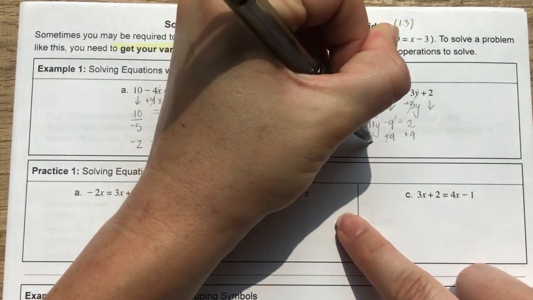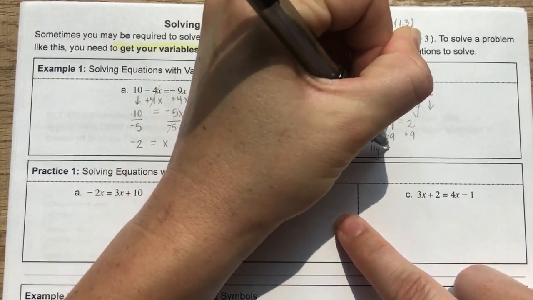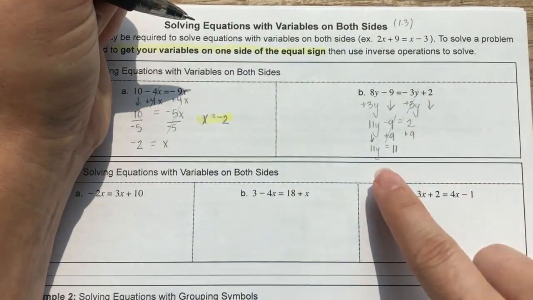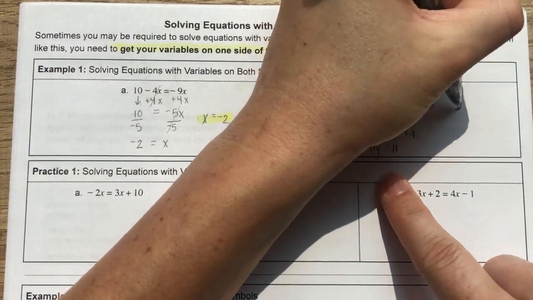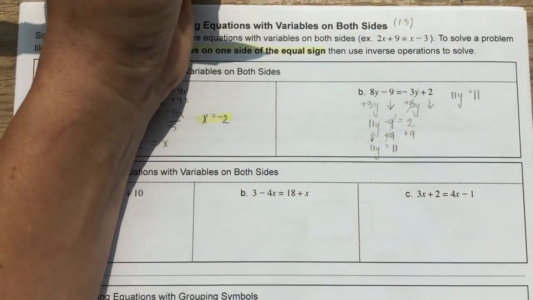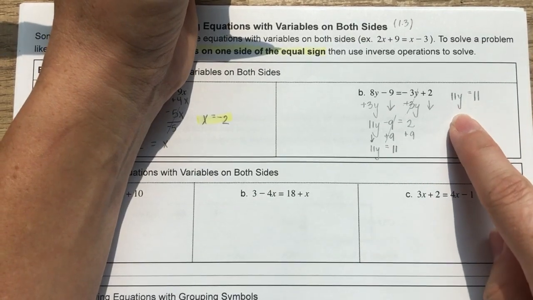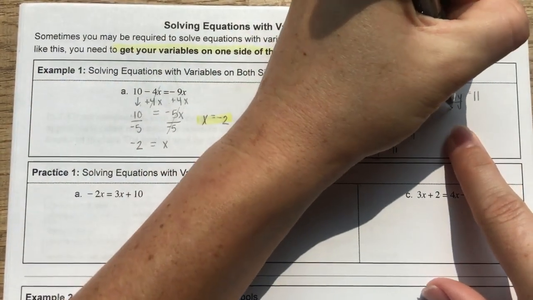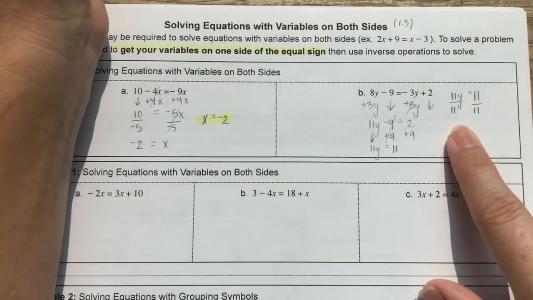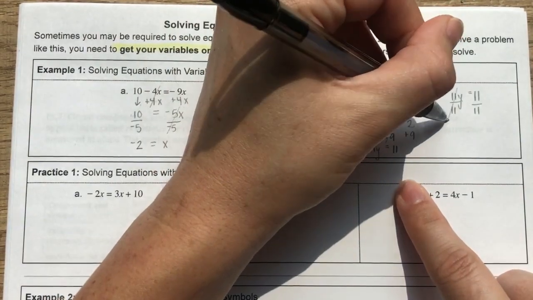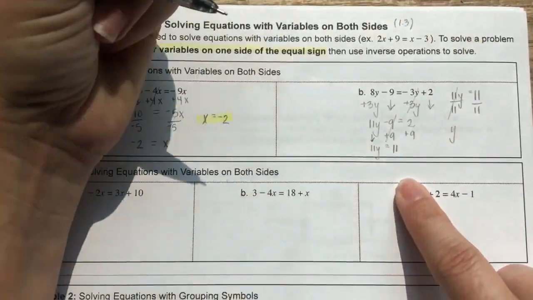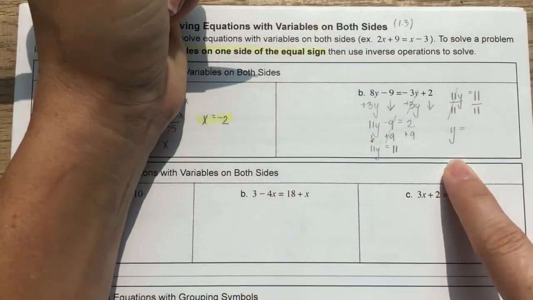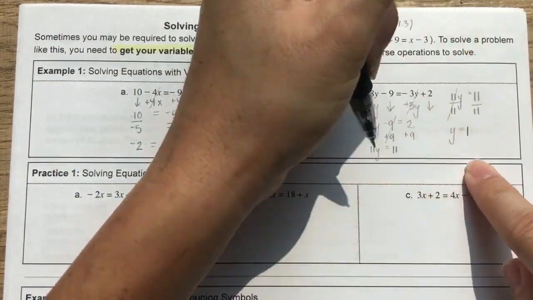And then I'll bring down my 11y equals 2 plus 9, so that also equals 11. I'm going to rewrite this up here just because I ran out of room a little bit. So 11y equals 11. And then now I'm multiplying y by 11. So to undo multiplying by 11 and to isolate that y, I'm going to divide both sides by 11. So multiplying by 11 and dividing by 11 cancel out. So I'm just left with y by itself, which is our goal whenever we're solving, is to get the variable by itself. And then equals 11 divided by 11 is 1.